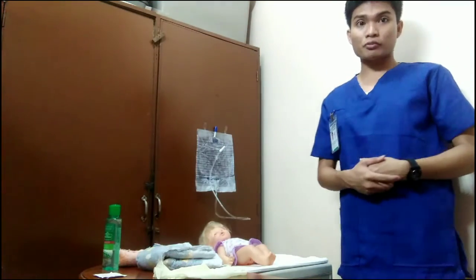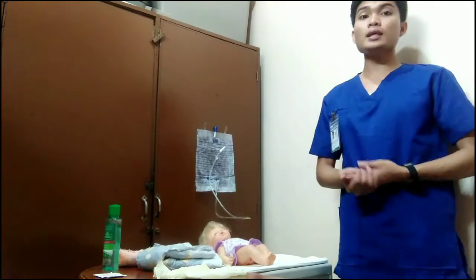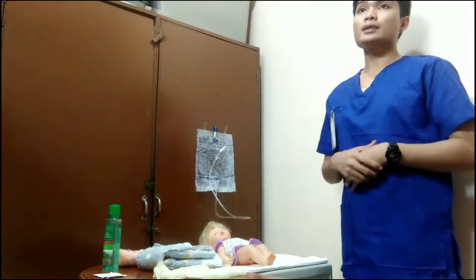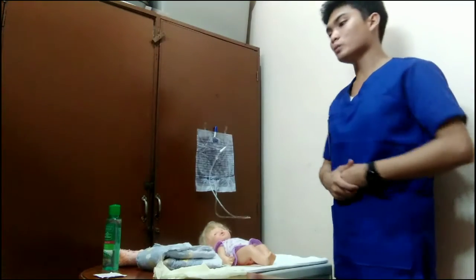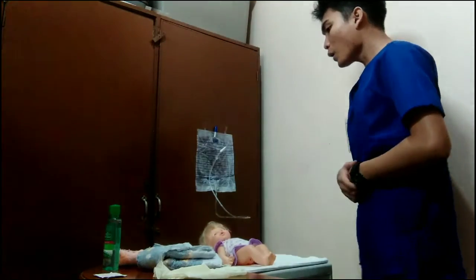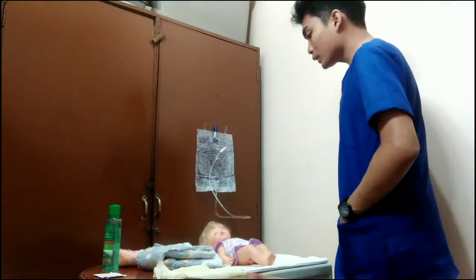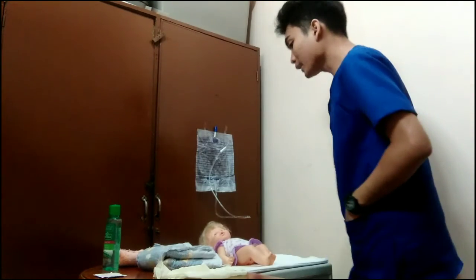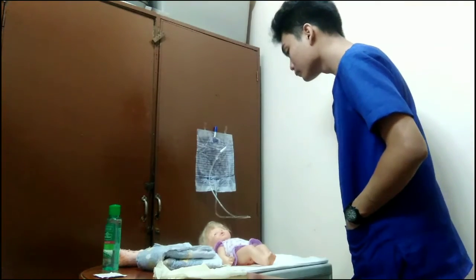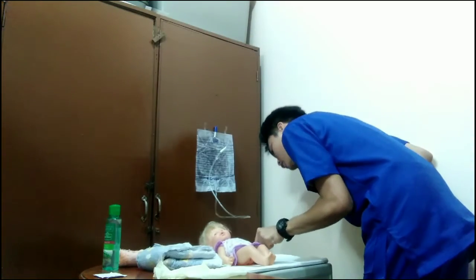Before we begin the procedure, of course, we have to introduce ourselves to the client, clarify the client's identity, explain the procedure, and tell the client how she will participate in this procedure. So, magandang umaga po, ma'am. Ako po si Edmond M. Bigata, student nurse po ako from Camarines Sur Polytechnic Colleges. Ma'am, can I ask your name po? Tingnan ko din po, ma'am, yung service badge ninyo.